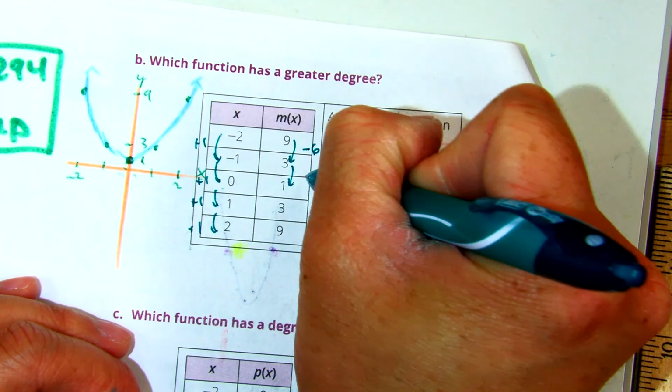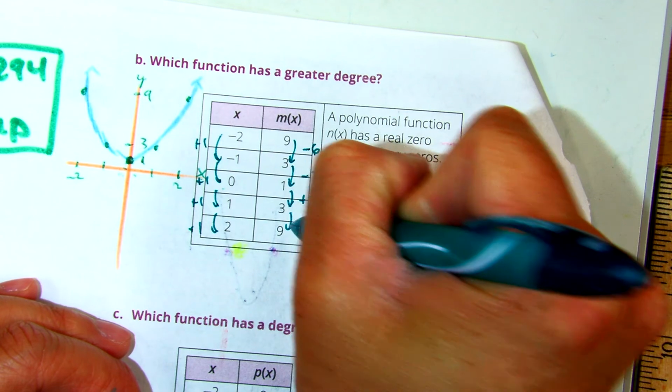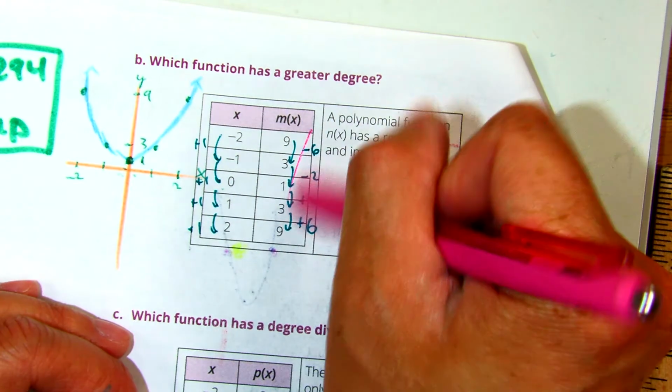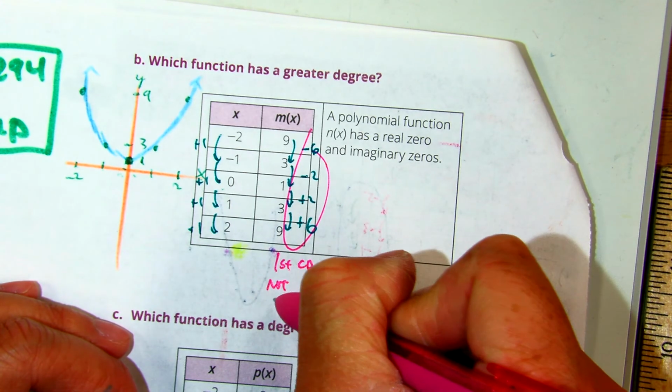Here? Here. So this tells you that it's not what? It's not linear.